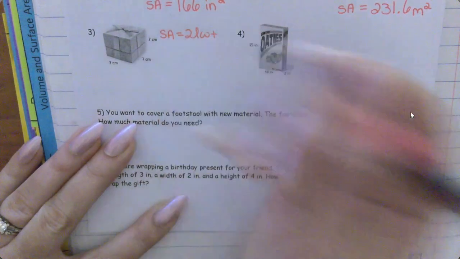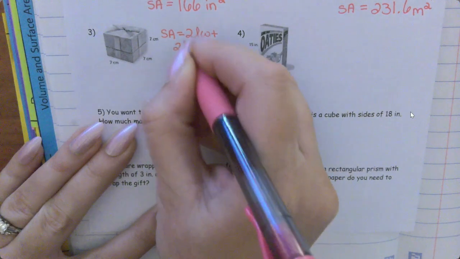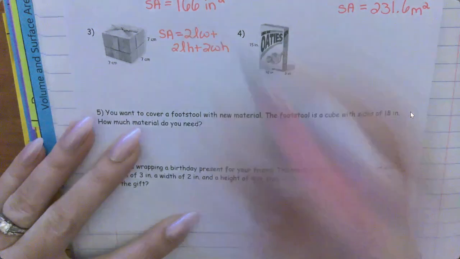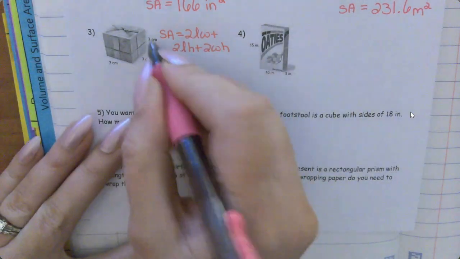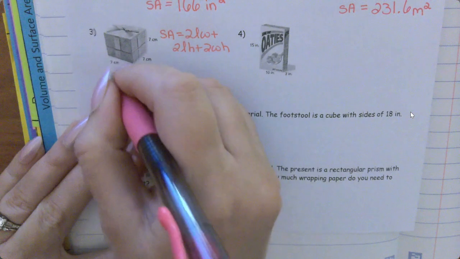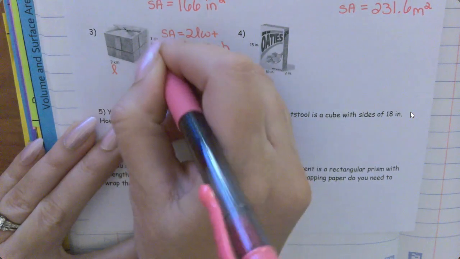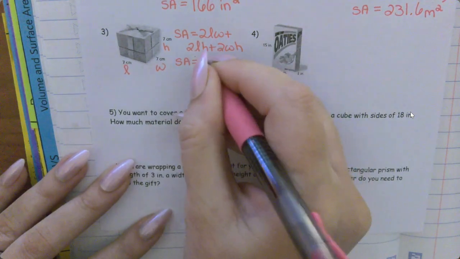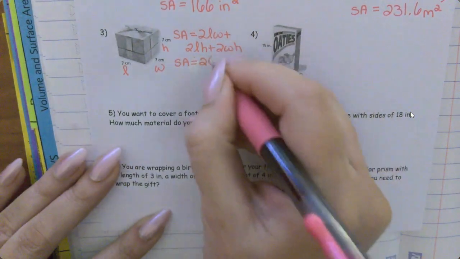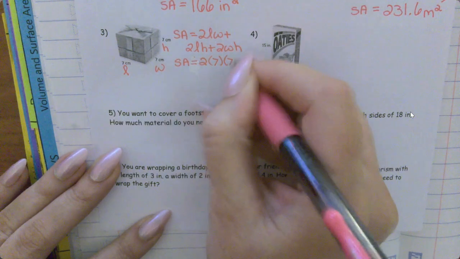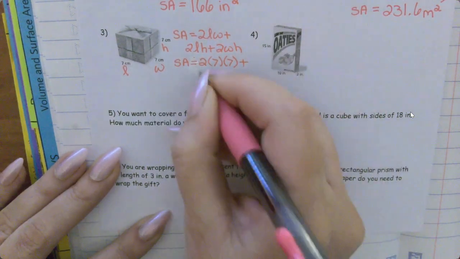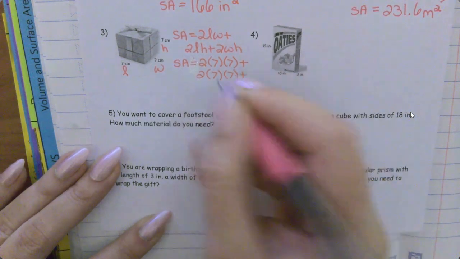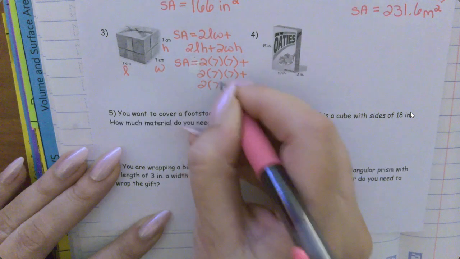2LW plus 2LH plus 2WH. All of my length, width, and height are all the same, right? So they're all 7. So when I substitute my values in, 2 times 7 times 7 plus 2 times 7 times 7 plus 2 times 7 times 7.